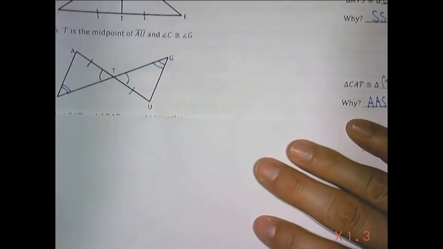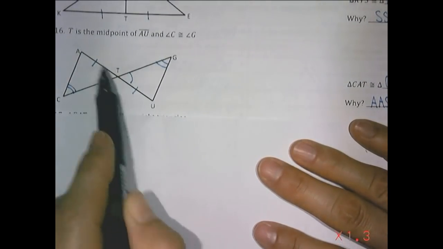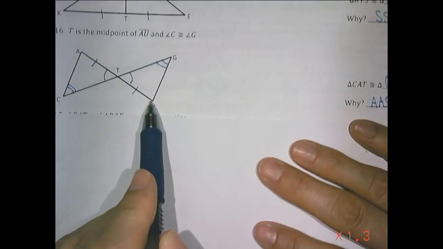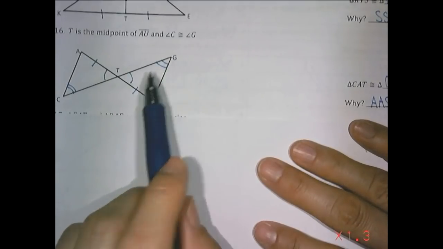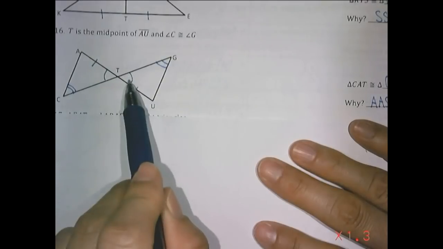All right, now this tells us that T is the midpoint of AU, so that means AT and TU are congruent, and that C is congruent to G. One thing that we need to be able to recognize is these are vertical angles and congruent.